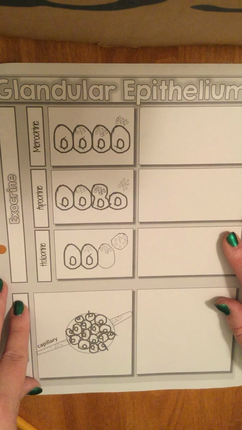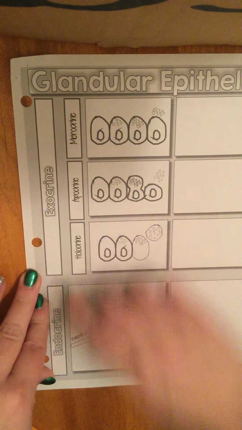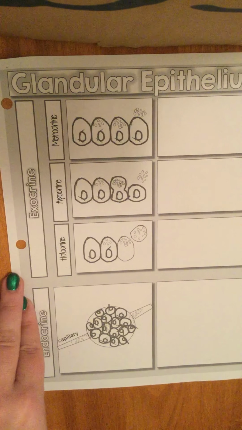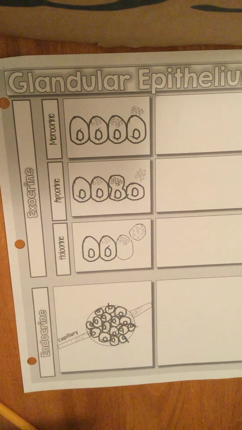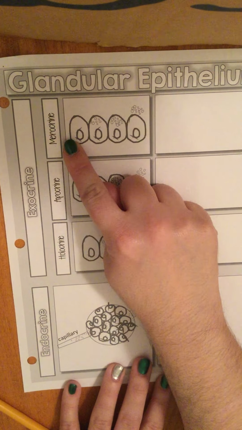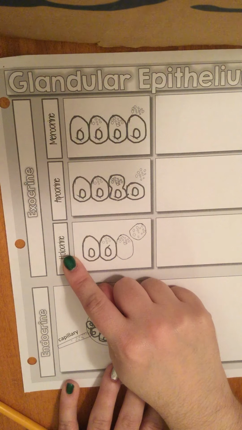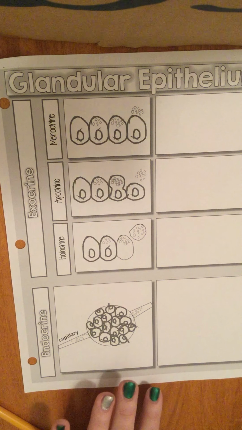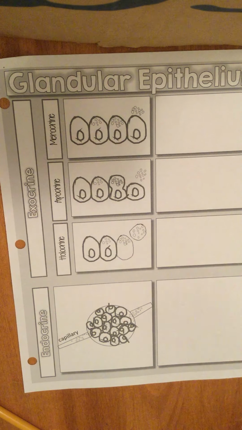Alrighty, let's move on to our glands. So we have exocrine, endocrine glands. I'm just giving everybody a second to make sure that they've got what they need. So we have merocrine, apocrine, holocrine glands. And we're focusing on the ones we find in humans. So this might be slightly different than the notes that you had.